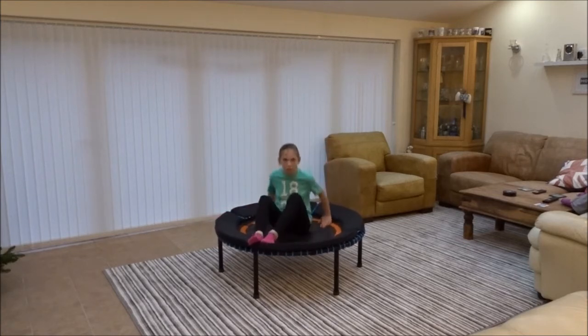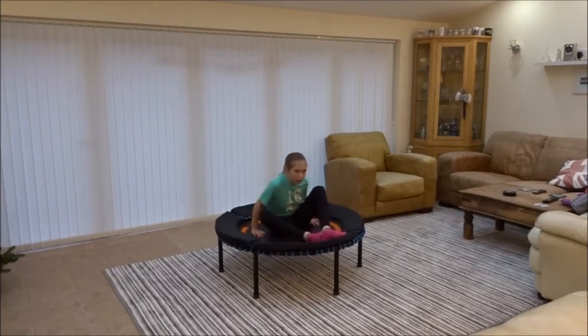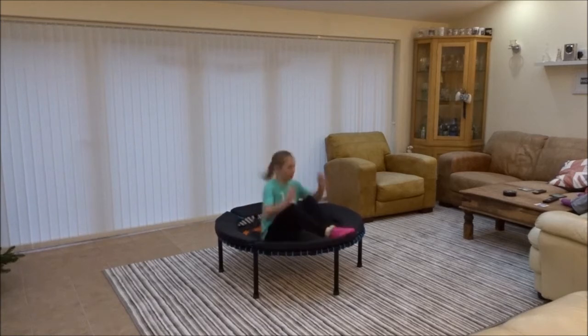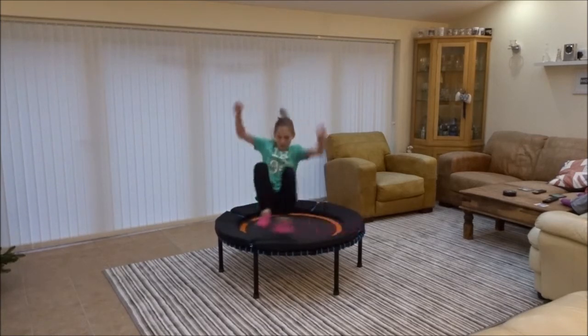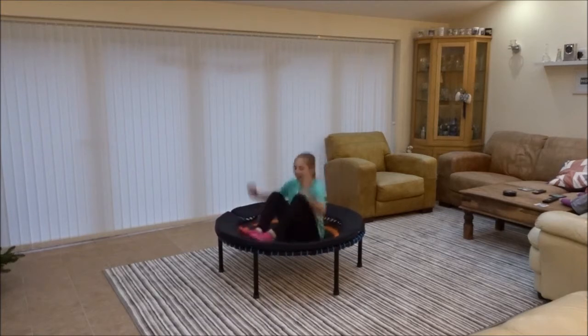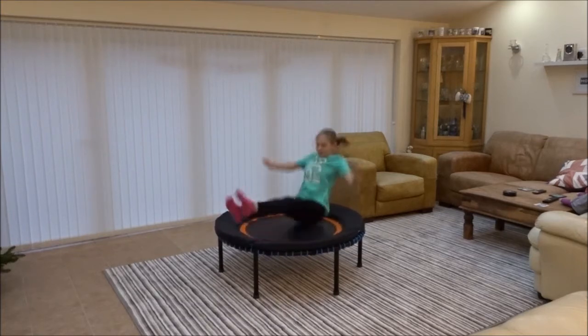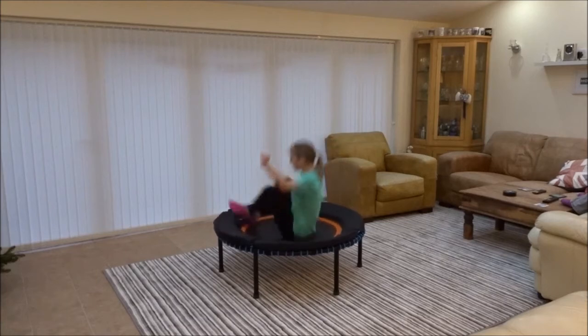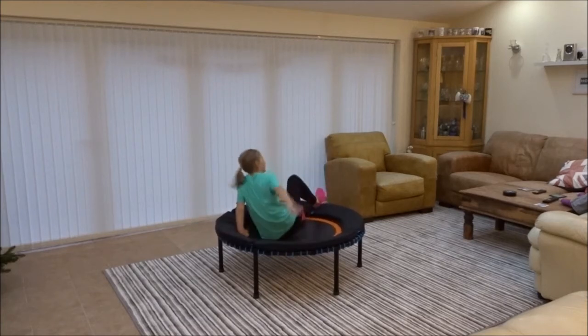So now we're going to make it a bit harder. Could you do swimming arms and bouncing with half-time tweaks and do a quarter turn at the same time? Keep going, quarter turns. So in, out, and quarter turns at the same time, keeping the legs going in and out. That's much harder, isn't it?